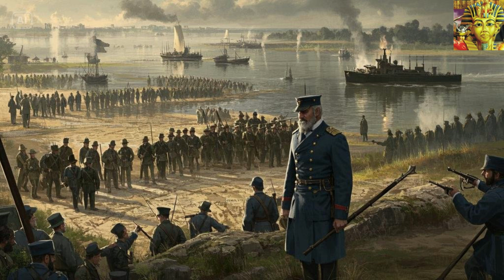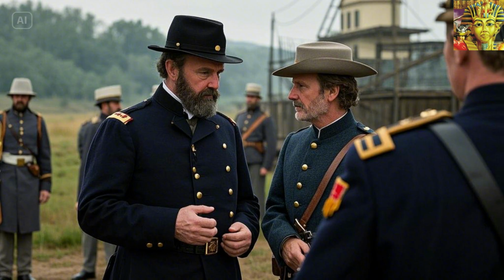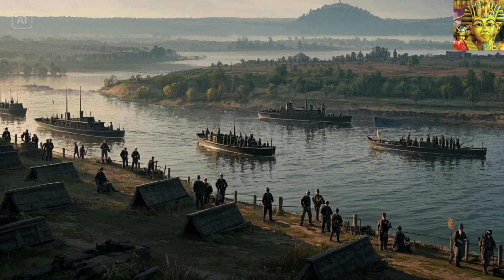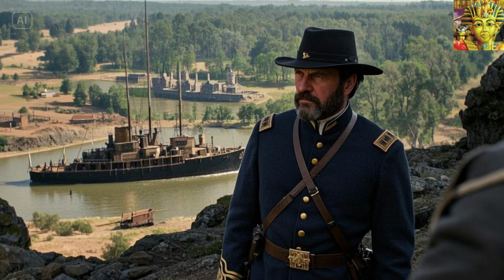The combination of natural terrain features and man-made structures created a formidable defensive perimeter that was able to withstand prolonged bombardment and assault. The trenches, artillery batteries, and strongpoints provided excellent cover for the defending troops, while the river defenses prevented Union gunboats from approaching the city. However, the fortifications were not enough to overcome the overwhelming numerical and material superiority of the Union forces.